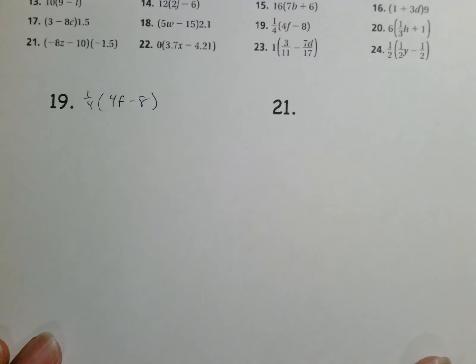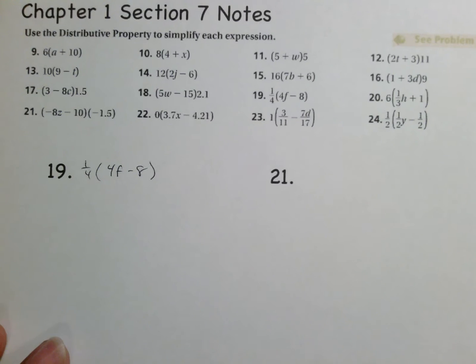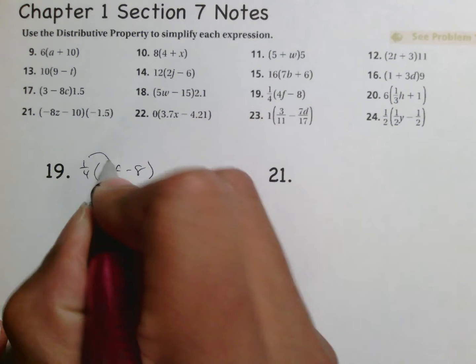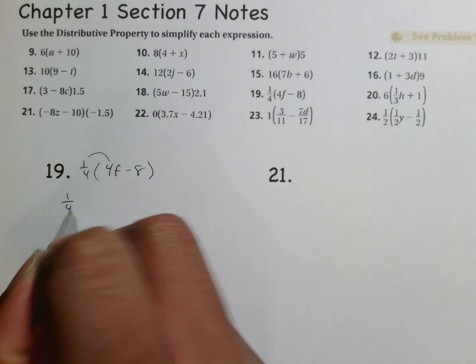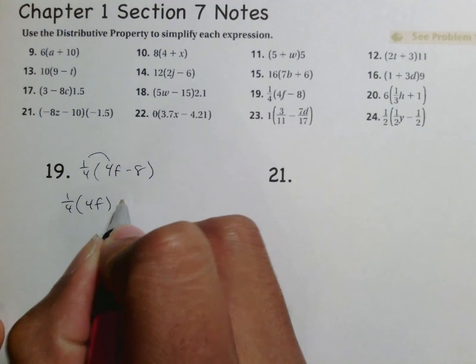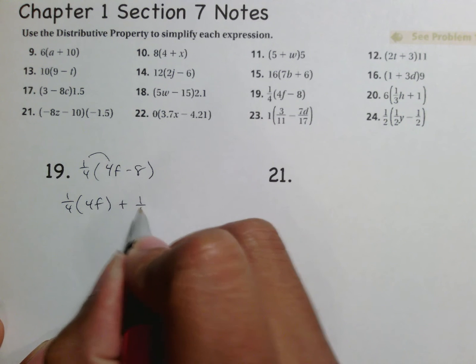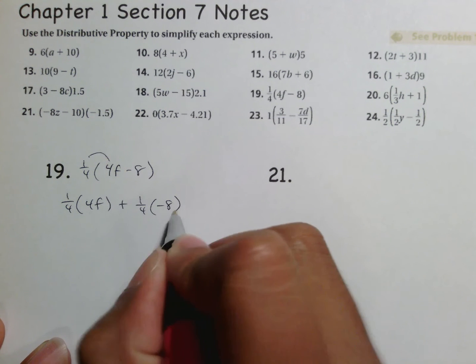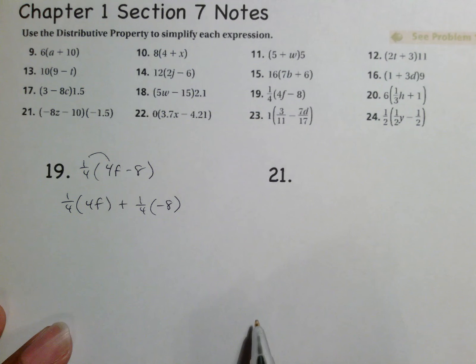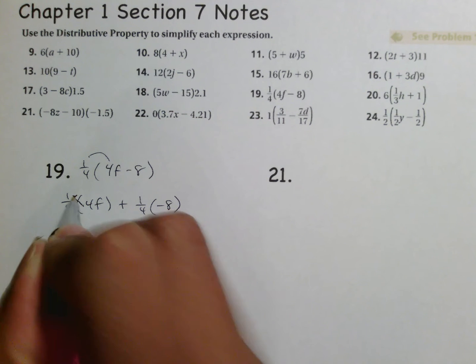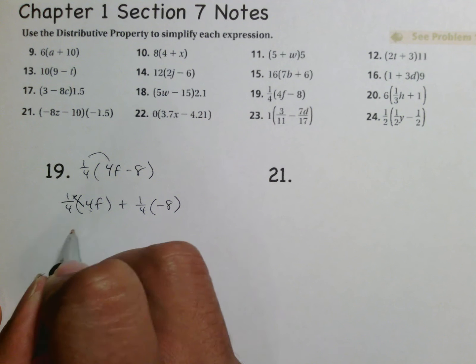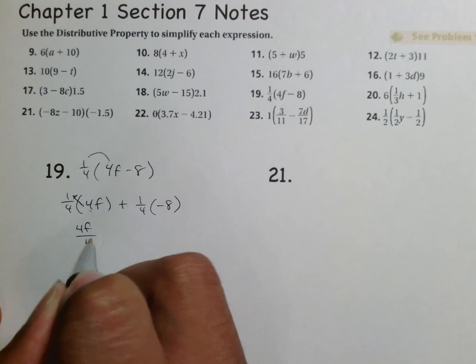So looking at these questions that I'm going to show you real quickly, 1/4 is going to meet up with 4f, and again I always use a plus. 1/4 is going to meet up with negative 8. Now what I'm trying to get you used to, which is why I always give you fractions, is that the whole number will always multiply up. So 4f is going to multiply by 1, giving me 4f over 4.